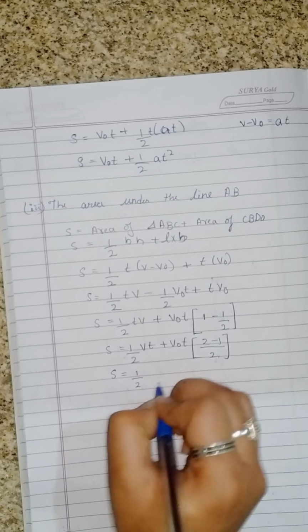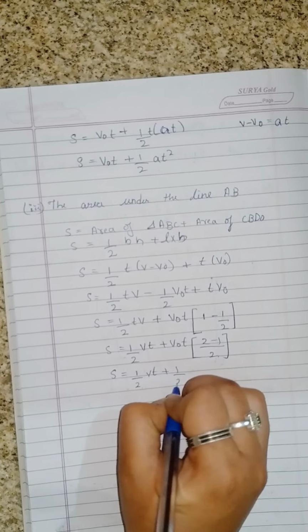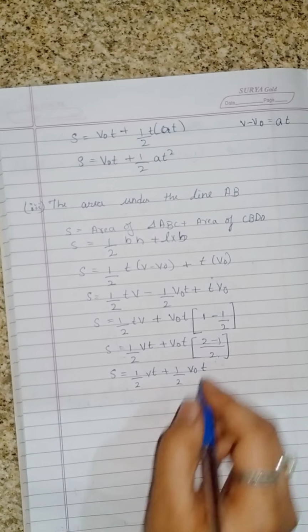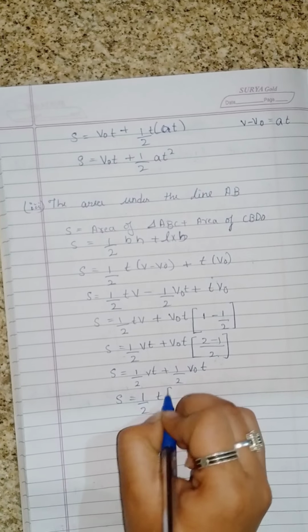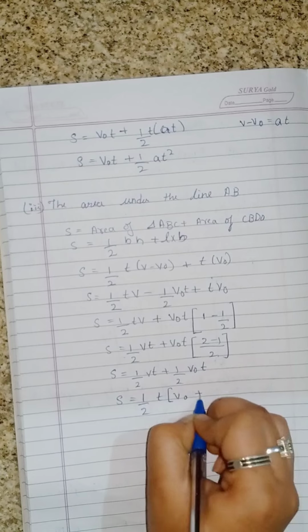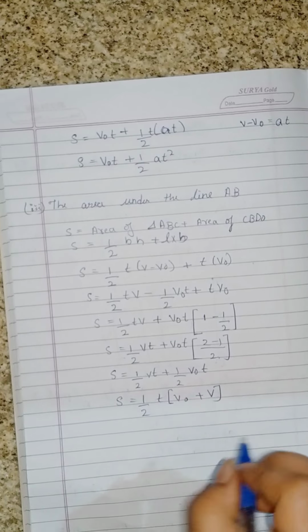S is equal to half V T plus half V naught T. So S is half T, taking common, V naught plus V.